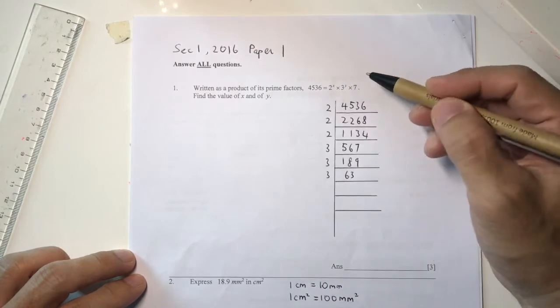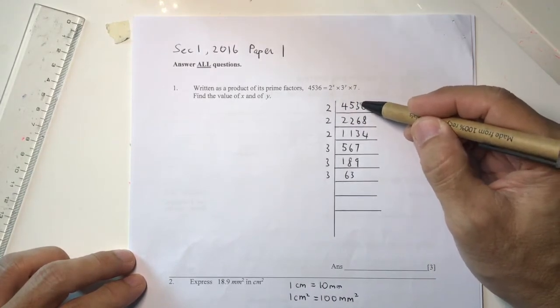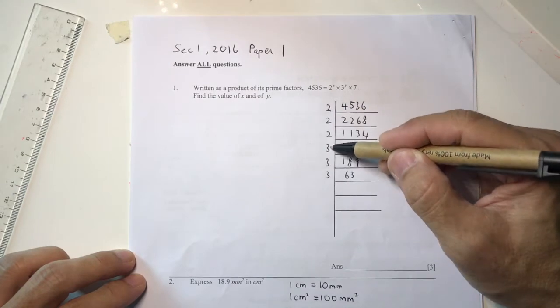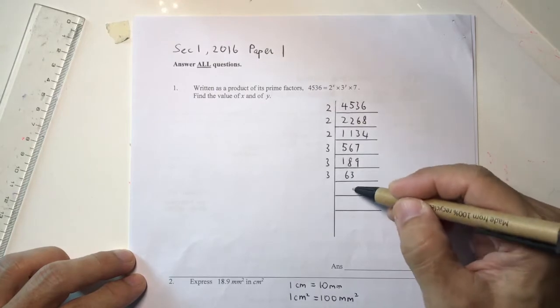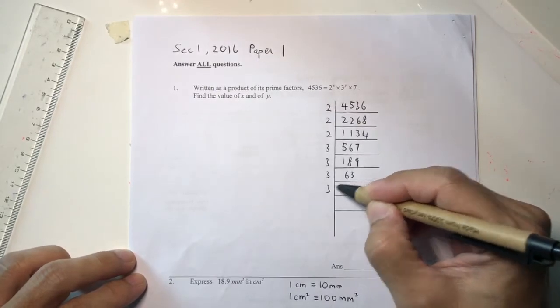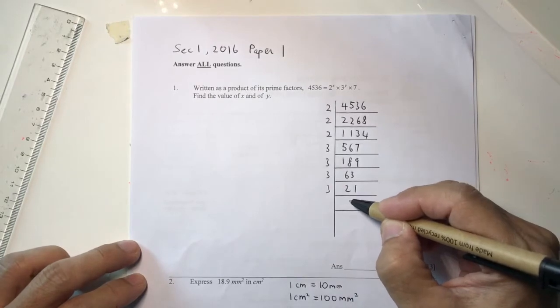of 2 and 3. What we can do is to find the actual factors by dividing by the prime factors until we have 1.